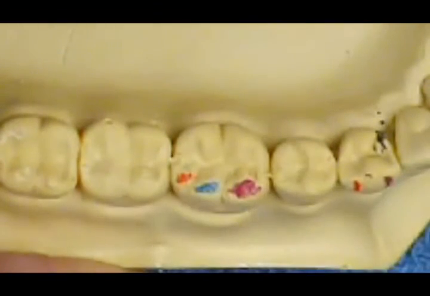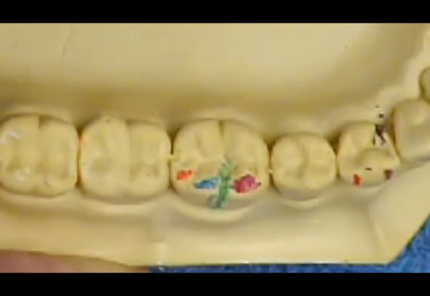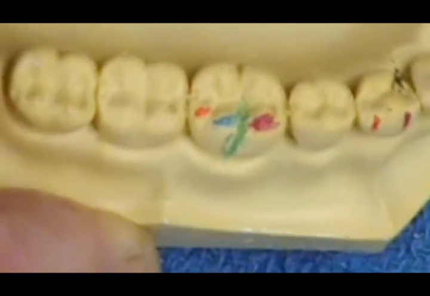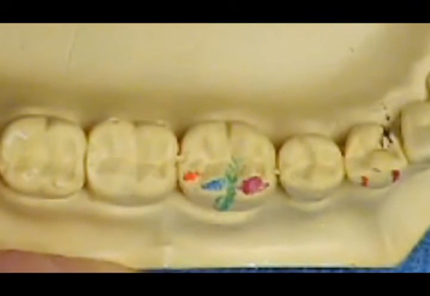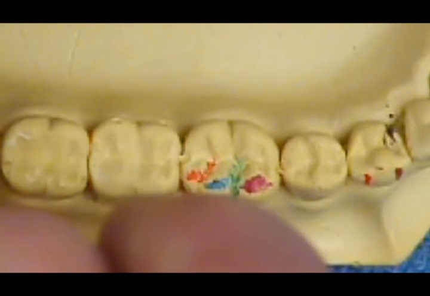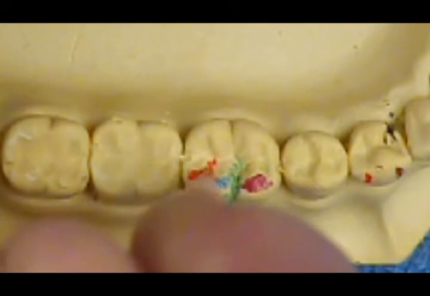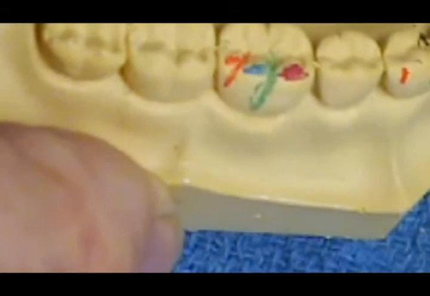So if I take from the central pit and go away, and it goes down on the buccal surface, this is the buccal groove, also known as the mesial buccal groove. And I'm going to swing my model that way. So what I'm going to do now is draw the distal buccal groove, from the distal pit, swinging between the two cusps. That is your distal buccal groove. And I'm going to swing my model. You can see it goes onto the buccal.